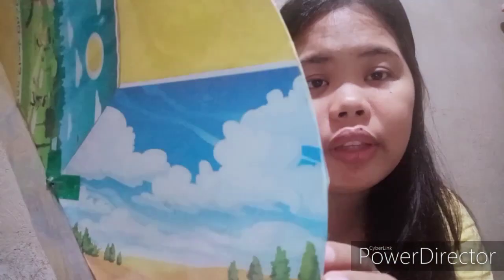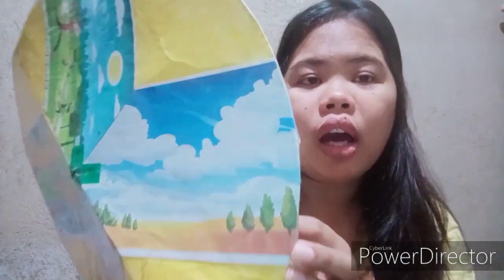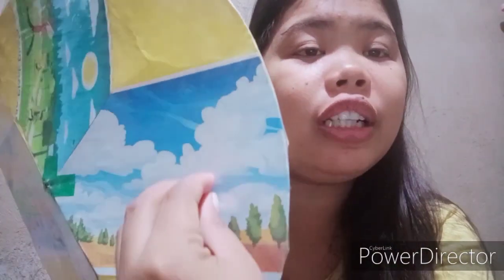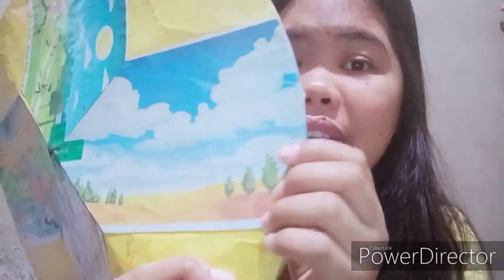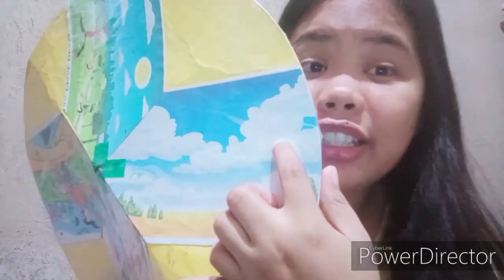We can easily identify it is a cloudy day if we look at the sky, above the sky, the blue sky, and then we can see a lot of clouds in there, like the sky is full of clouds, and then we can determine it's a cloudy day. When it's a cloudy day, there are a lot of clouds in the sky, and then the sun sometimes is hiding in there. We can see it in the picture, the sun is up in the sky and it's hiding somewhere, maybe hiding in the clouds.